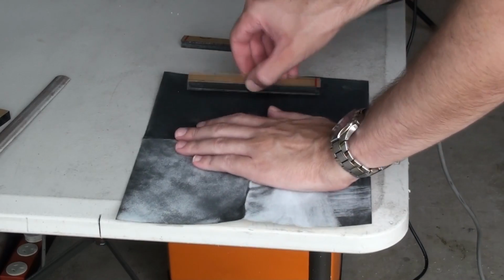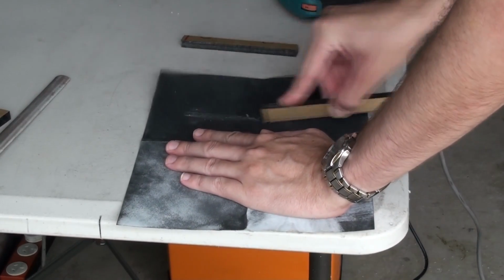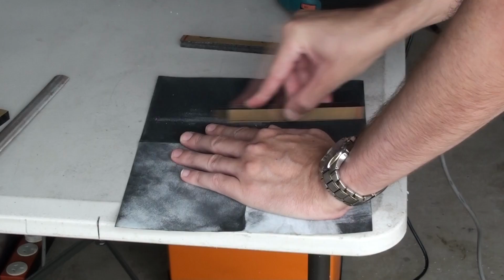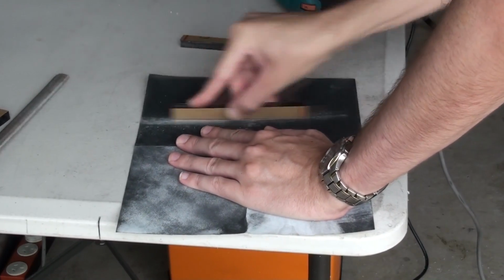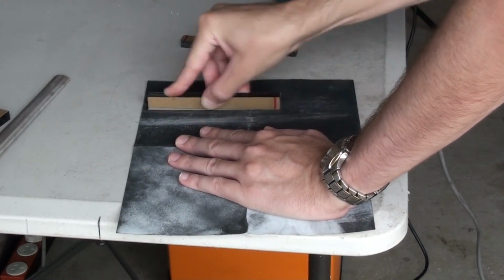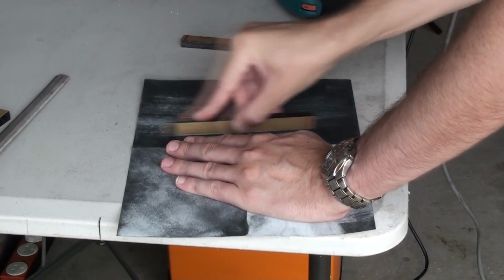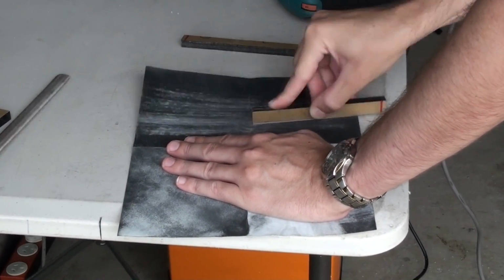I'm now sanding the acrylic. It requires an incredible amount of sanding to remove all of the imperfections from cutting it. So I go through a number of different grits of sandpaper and then move on to the polishing.